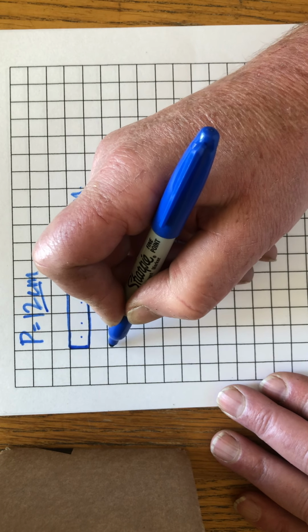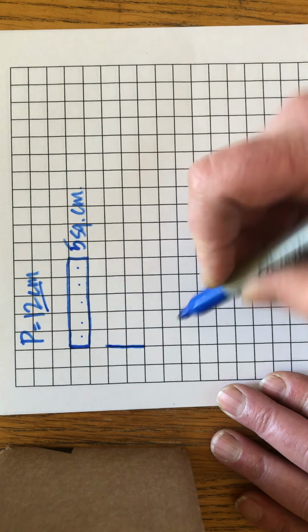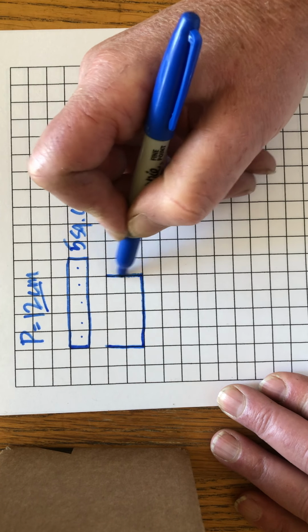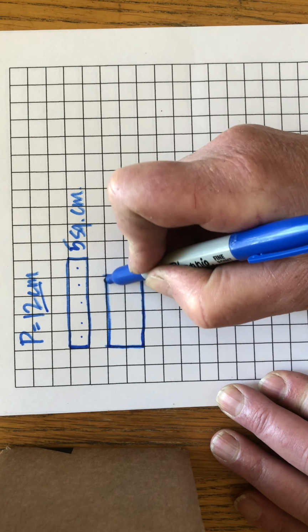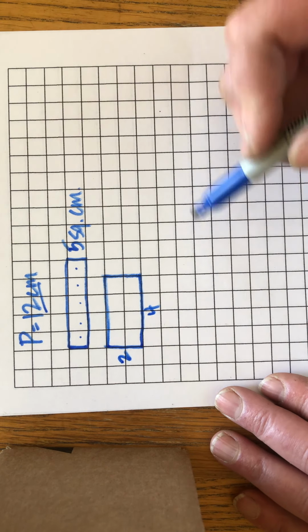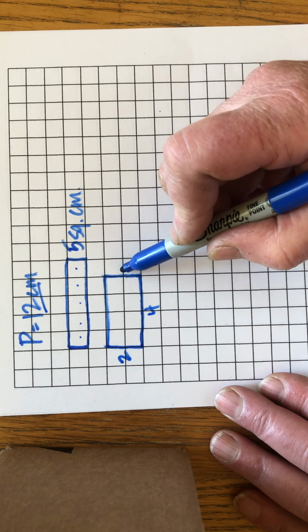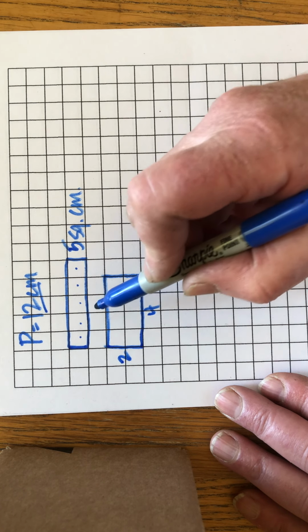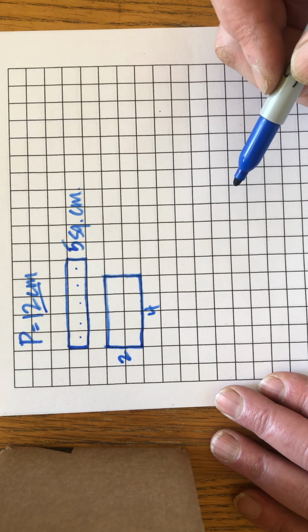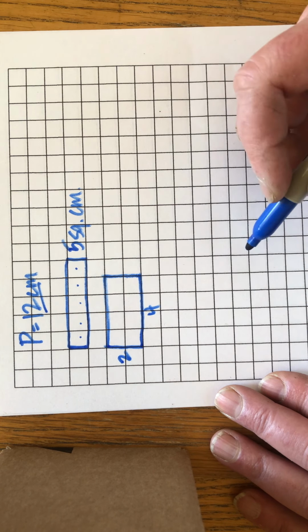Now, the next shape I'm going to draw also has a perimeter of 12, so it's going to be 2 by 4. So this is 2 and this is 4. Okay, so 2 plus 2 is 4, 4 plus 4 plus 4 is 12. So the area is 12, or excuse me, the perimeter is 12 centimeters.